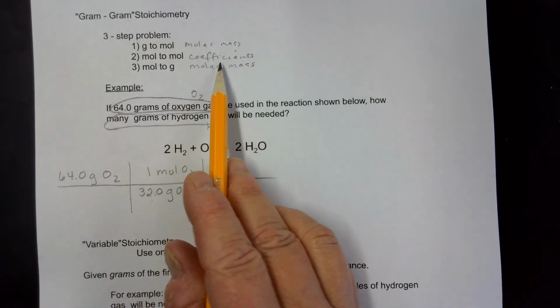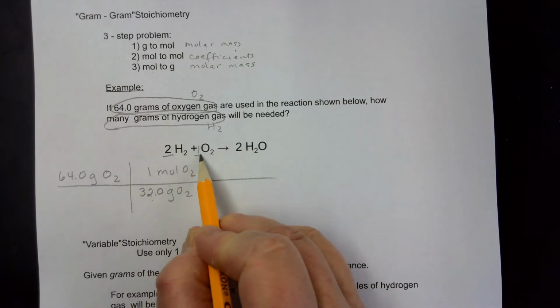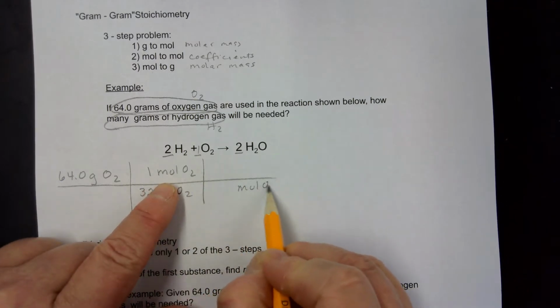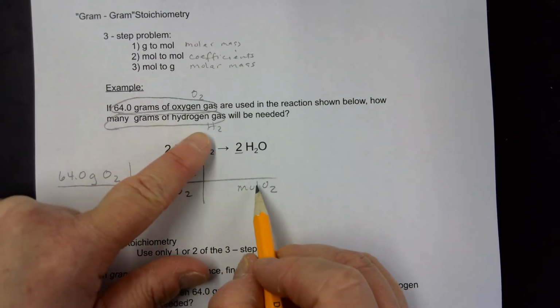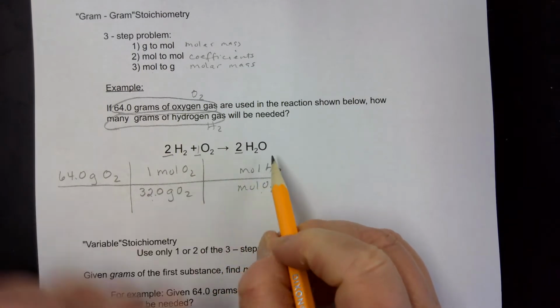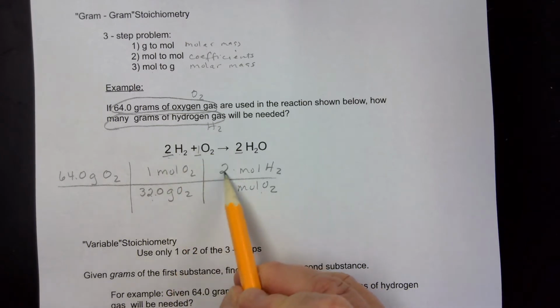The second fraction uses the coefficients from the balanced equation, which are 2 to 1 to 2. And so canceling out moles of O2, we're trying to find hydrogen gas, so we're going to go to moles of H2. And from the balanced equation, we see that it is 2 moles of H2 to 1 mole of oxygen.